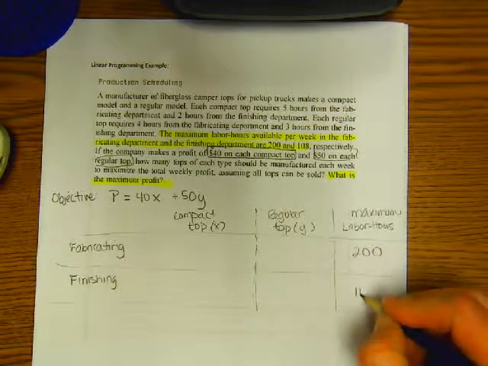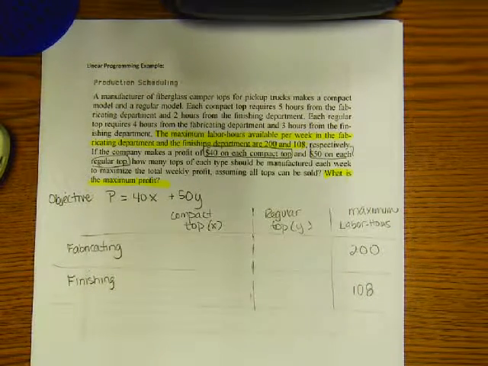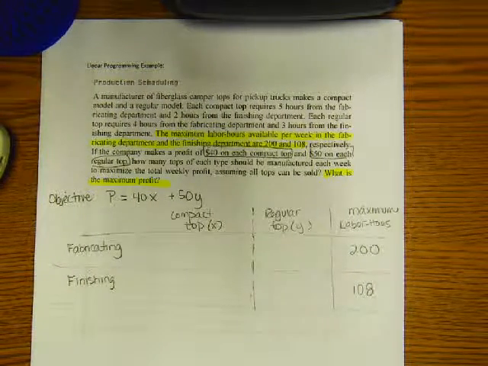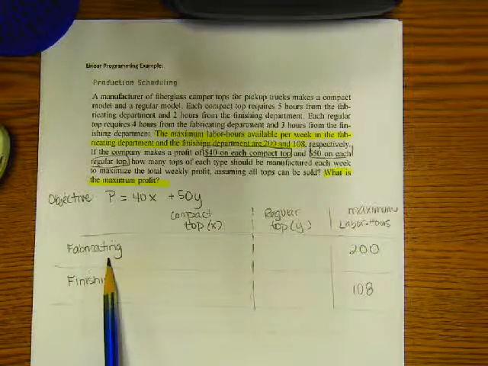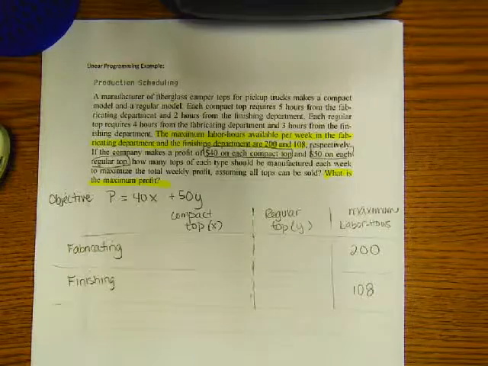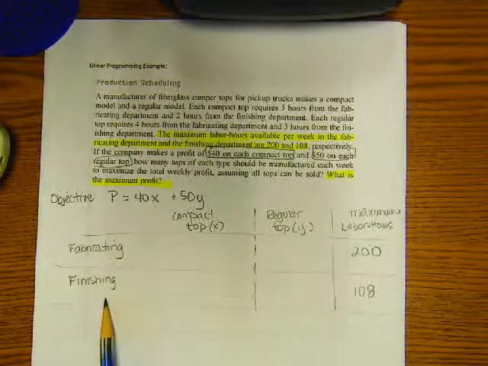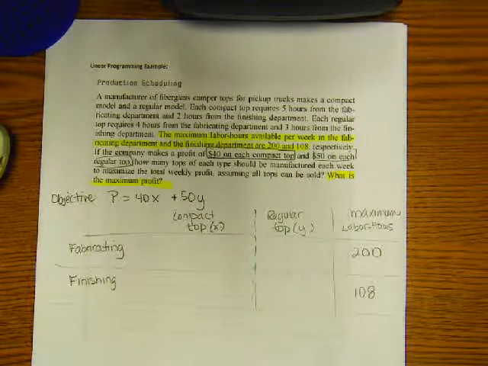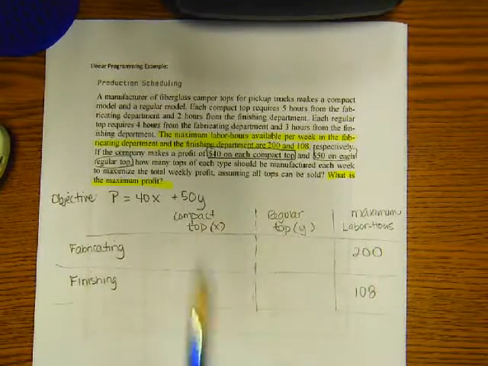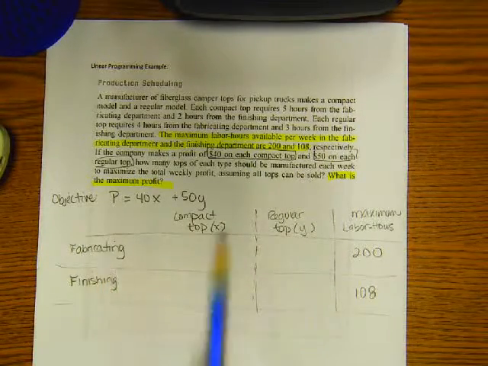Okay. Now we're going to go piece back and see if we can find out, are you told some information now that I kind of have this organized? That's actually the hardest part. Like, there's so many different things. We have fabricating, finishing, we have profit, we have hours for compact, lots of stuff. I just think it helps if we organize it in this way. So are you told some hours that it takes for the compact top and the regular top to fabricate them?